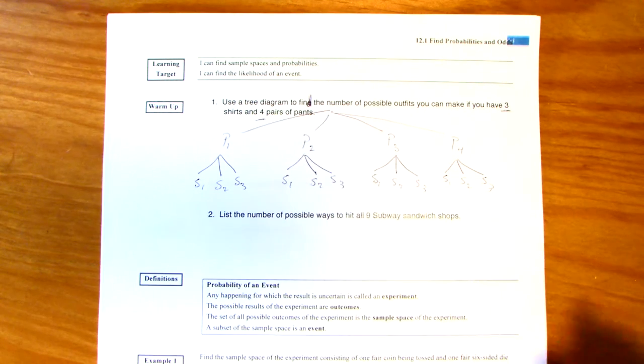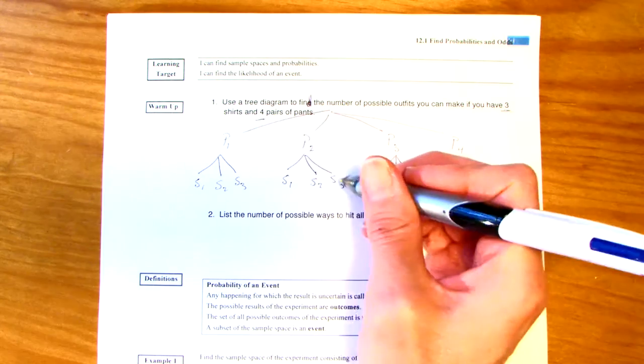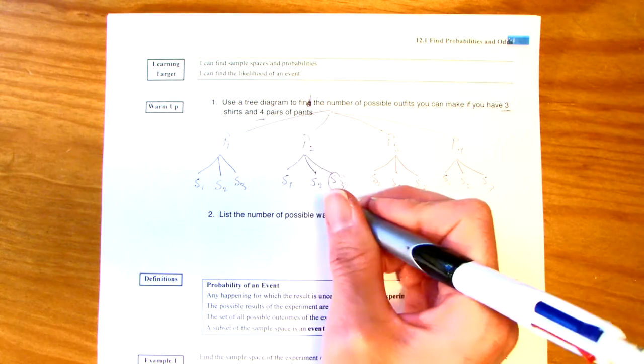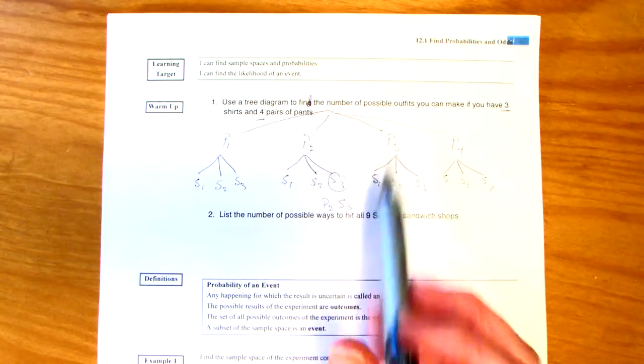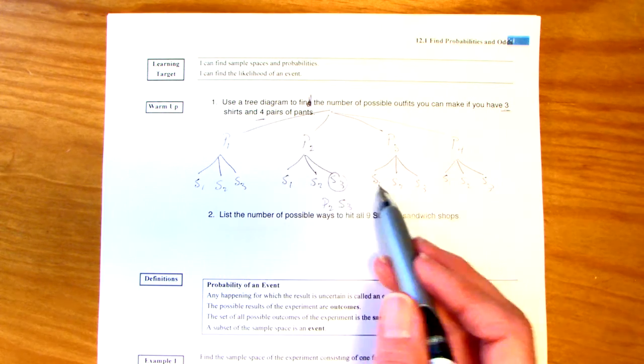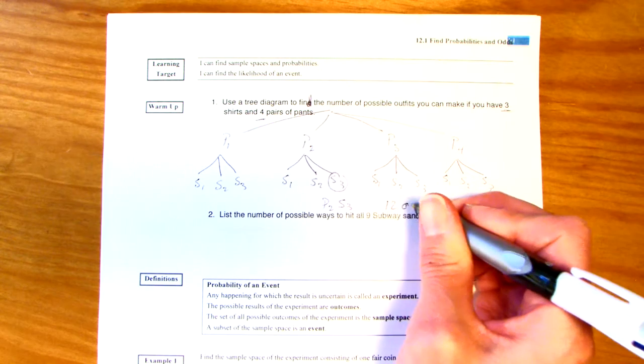Okay. And what this means is, if I were to circle this one, that means you picked pant 2 with shirt 3. And also, how many possible outfits do we have? 1, 2, 3, 4, 5, 6, 7, 8, 9, 10, 11, 12. We have 12 outfits.